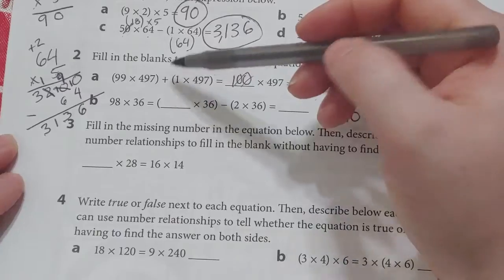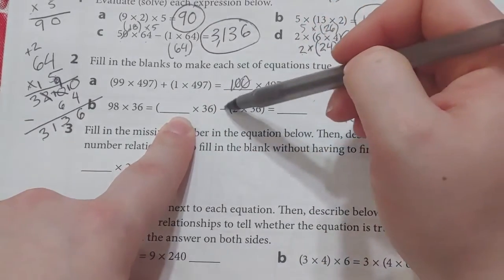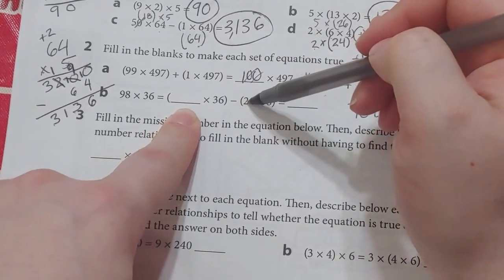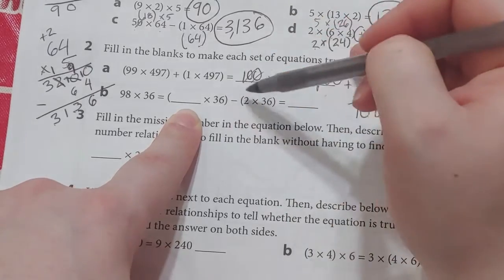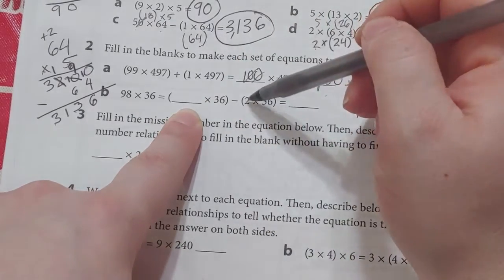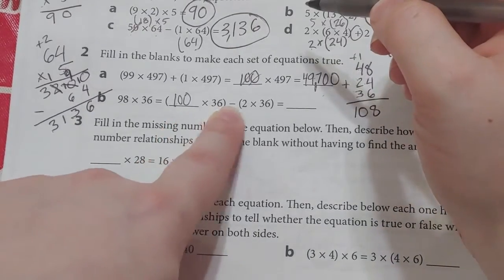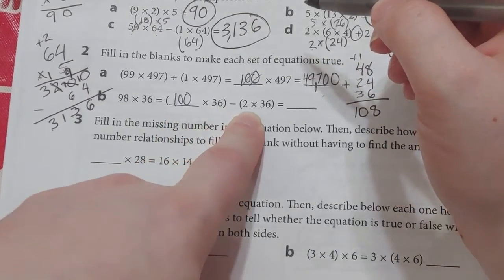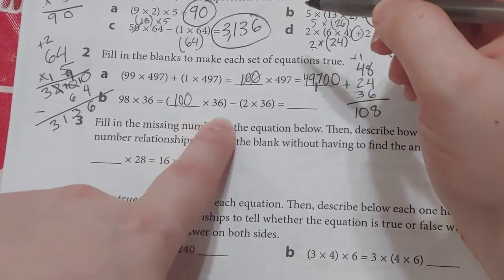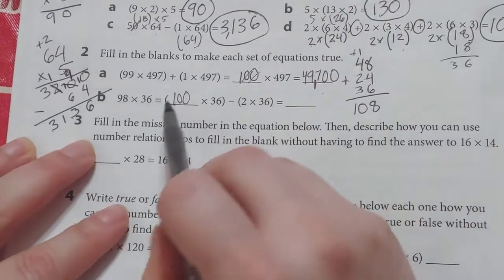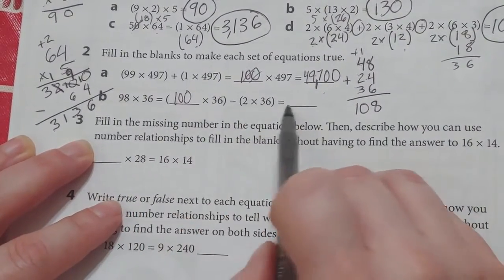98 groups of 36 is the same as some number minus 2. Some number minus 2. So to get to 98, what minus 2? Well, that's 100. So 100 times 36 minus 2 groups of 36. So this one's an overshooting. Notice I didn't solve this to figure this out to get the answer.